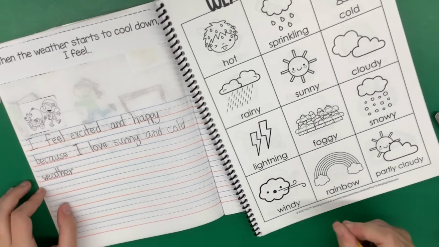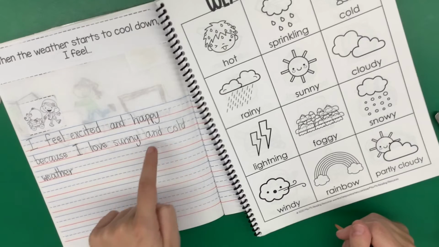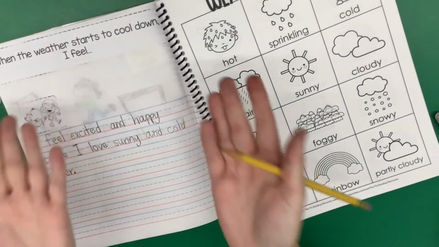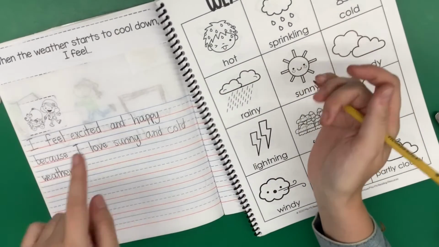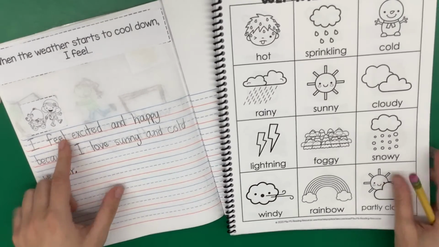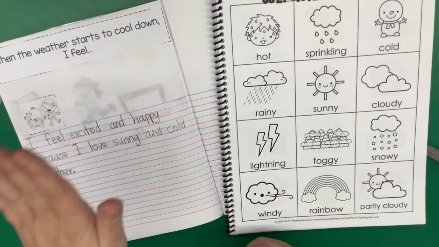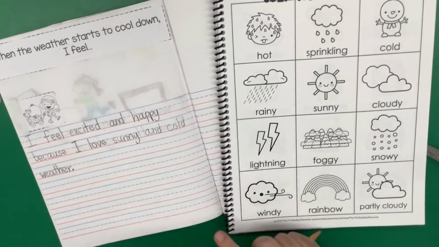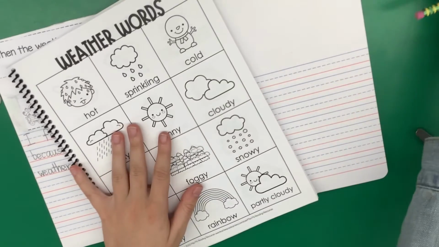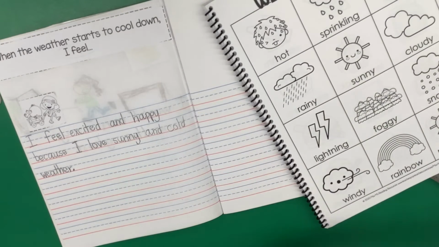Okay, I'm going to read my whole sentence. I feel excited and happy because I love sunny and cold weather. And that's the end of my sentence. Remember, you don't have to write this much. You could always just write one feeling word using your I feel sentence starter. Or you could draw me a picture and use your beginning sounds to label. Remember, your writing journal is for you to write at whatever level you're at. This is the level that I'm at. I can write long sentences and I remember how to use all of my materials. And what I'm doing is showing you how you can use them too.